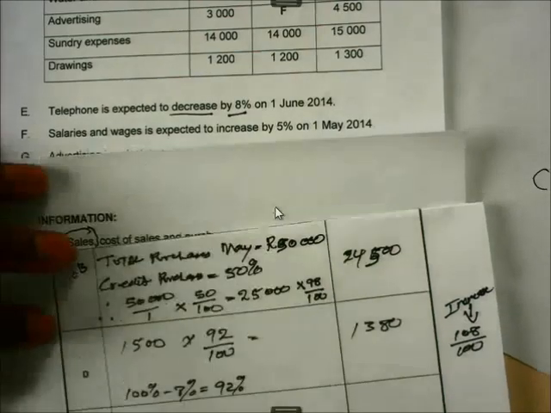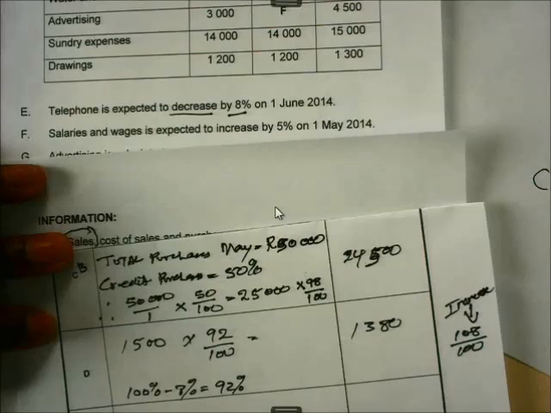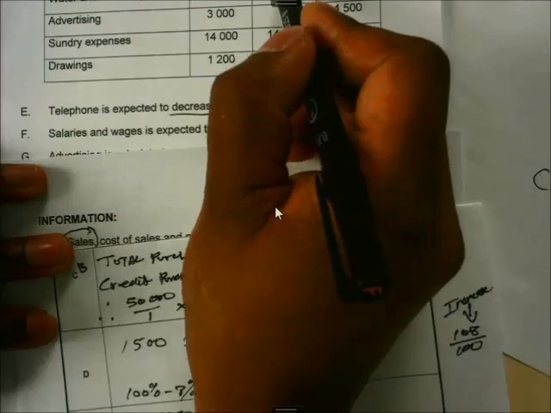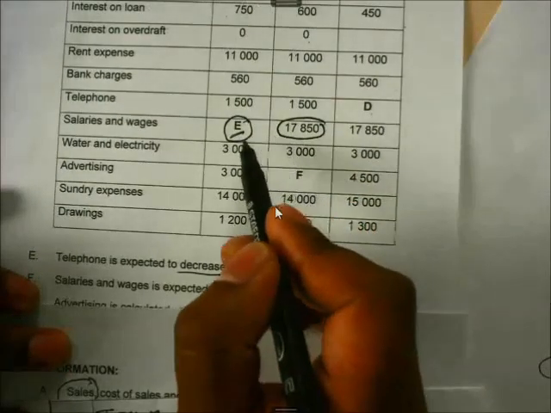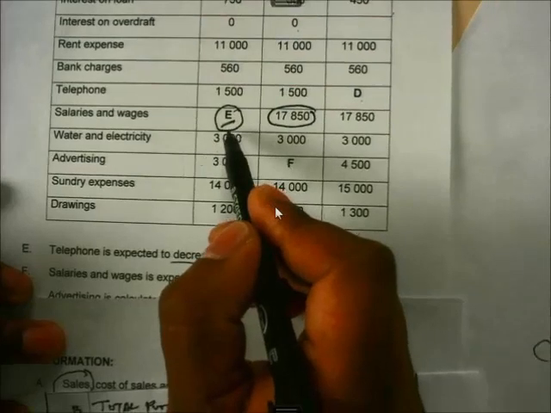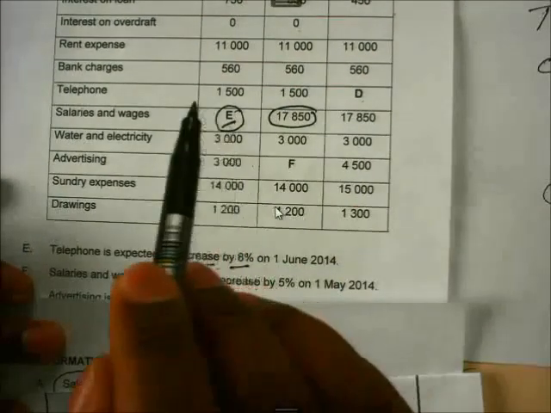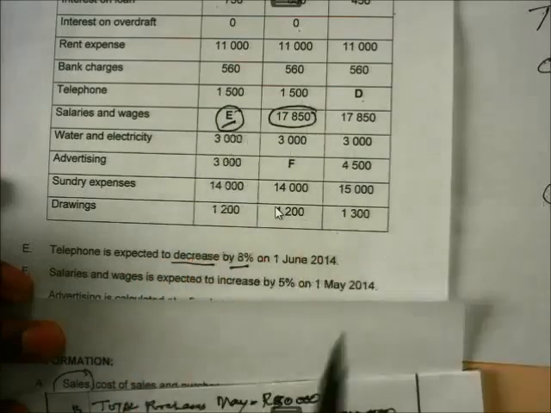Therefore, in order to make that calculation, you are going to say 17,850 over 1 multiplied by 105 over 100. Because you want to get the amount before the increase, right? You want to get the amount for April. What was the salary before the increase in May? That is actually what the question is saying. You want to get the amount of salaries and wages for April.